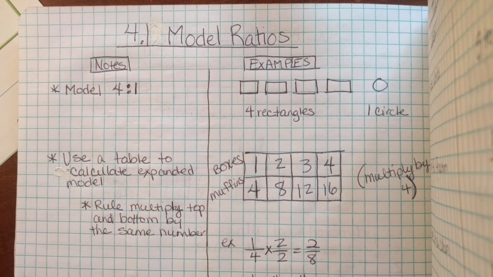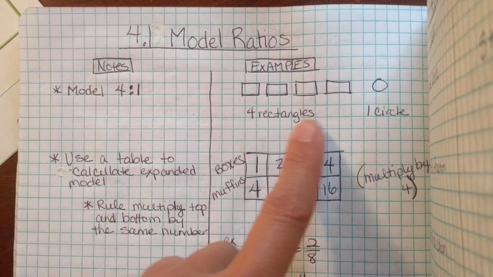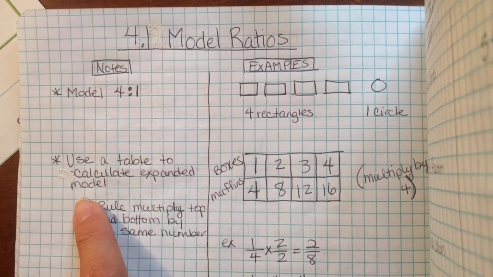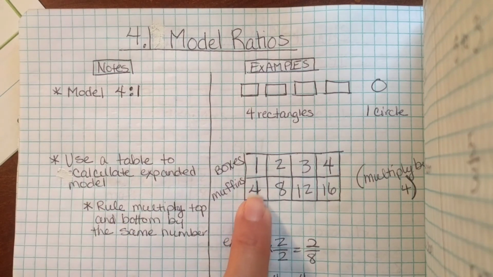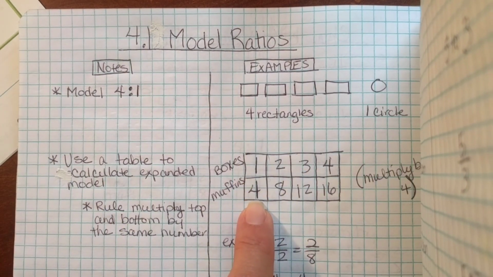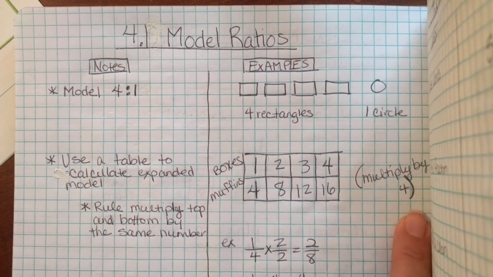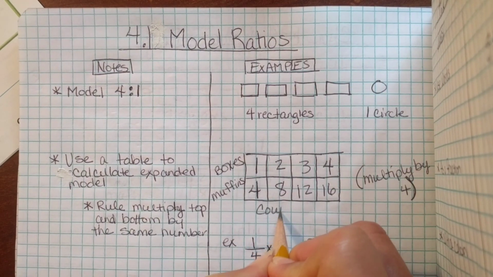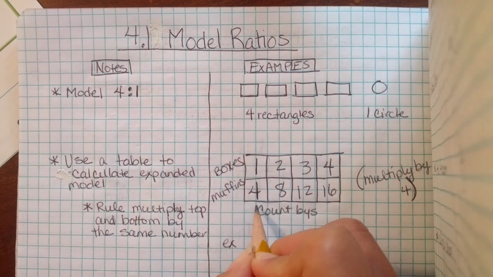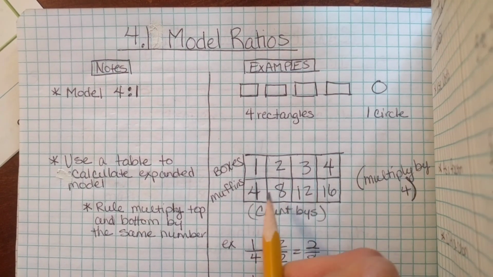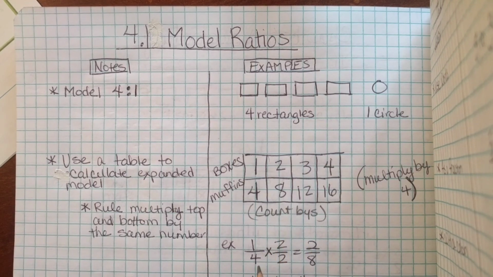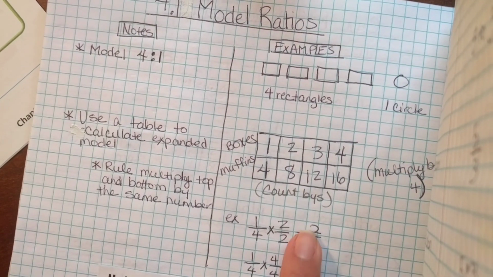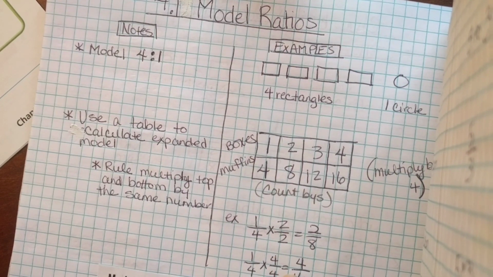All right, here we have our notes. We're modeling 4 to 1. I did rectangles and circles. And use a table to calculate the expanded model of the ratio. So we started with, this is the boxes to muffins. Again, we're multiplying by 4, or we're doing count bys. Remember, we're doing count bys. Up here we're doing 1s, down here we're doing 4s in our count bys. And this is the algorithm for doing it without a table. Okay, well done.